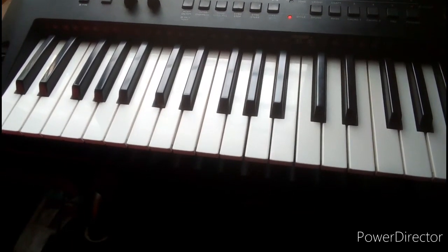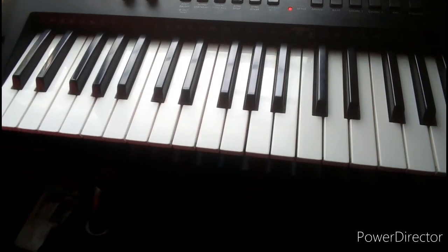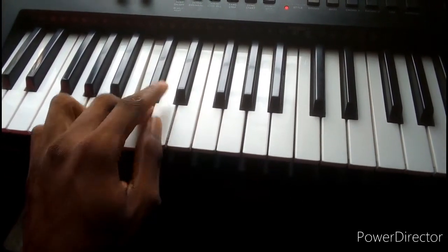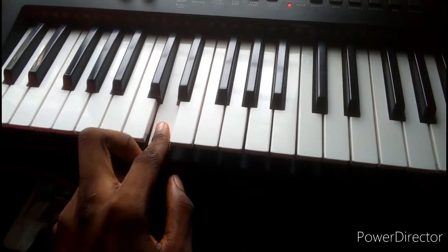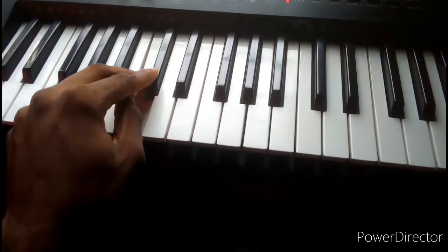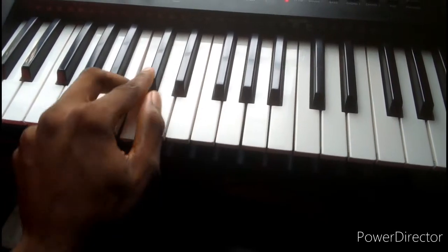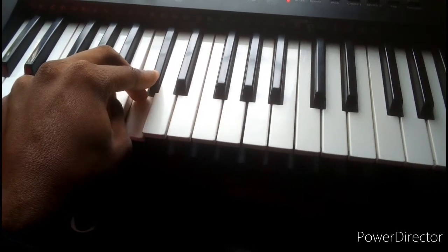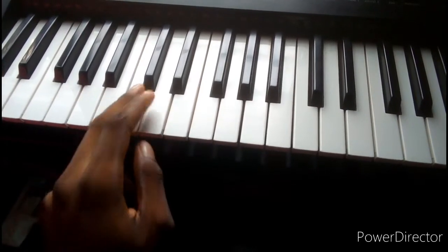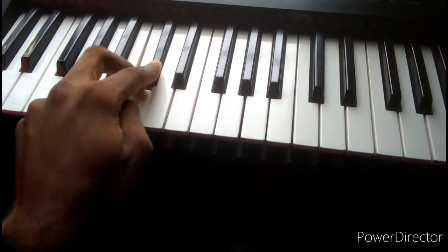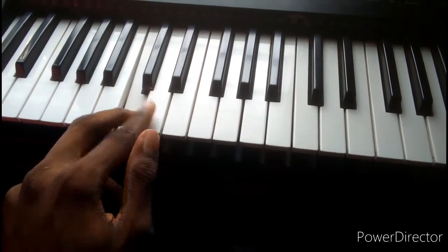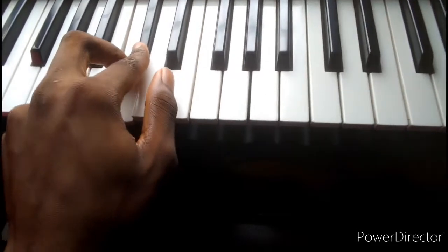If from C we go to D directly, we have done a whole jump. A whole jump is when you skip one key and go to another key. We skipped C sharp and went to D, so this is a whole jump. If we moved from C to C sharp, it's a half jump. So this is a whole jump and this is a half jump.